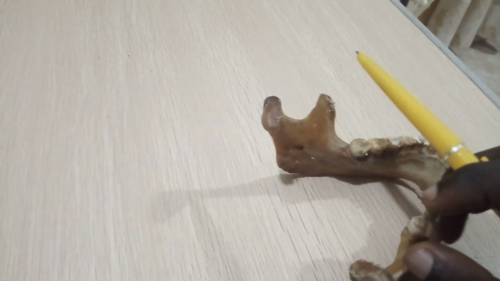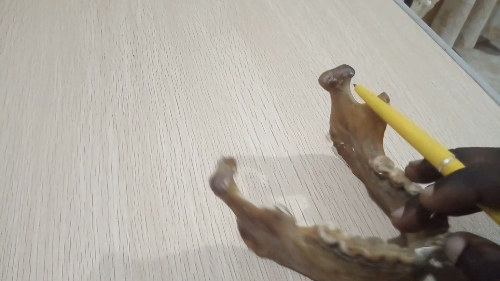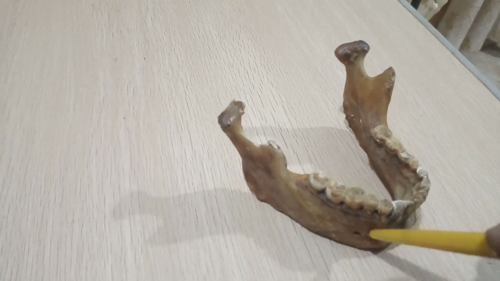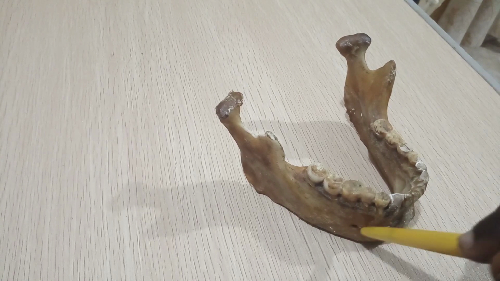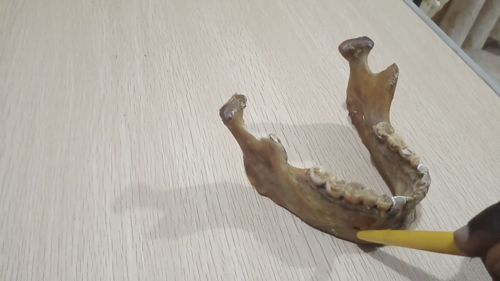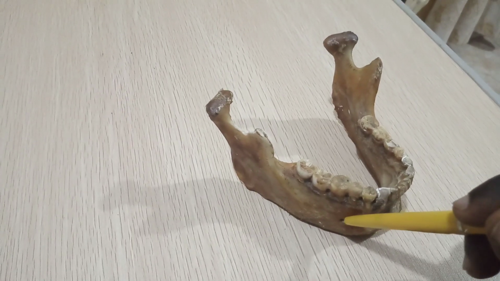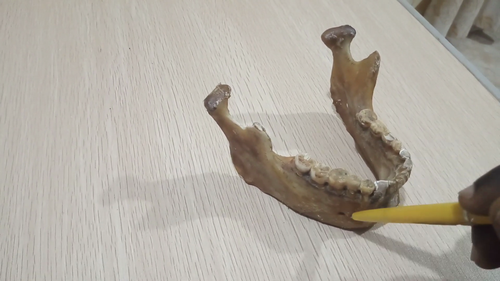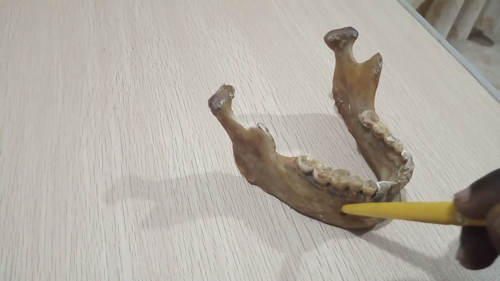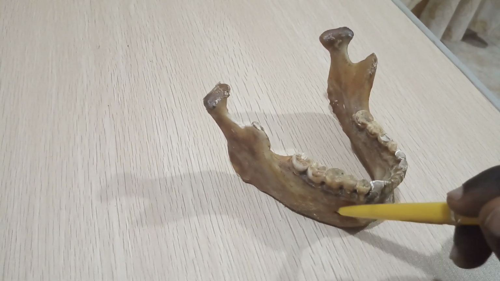Now moving to the external aspect, we have these foramina known as mental foramina, one on either side, which allow for the transmission of the terminal part of the inferior alveolar nerve and vessels.